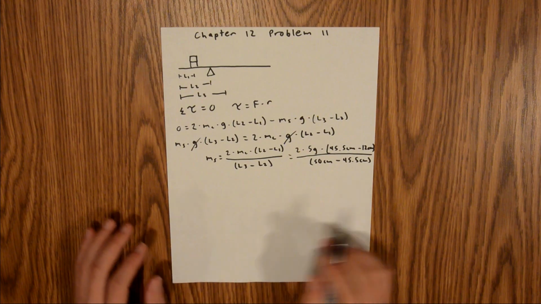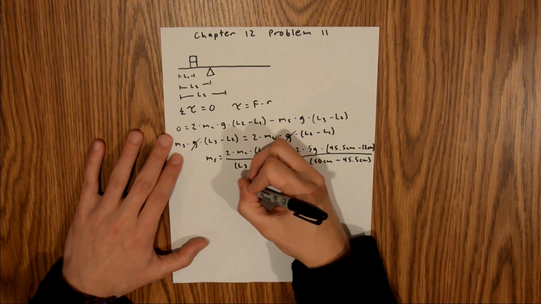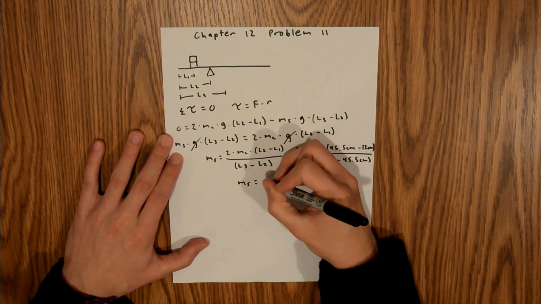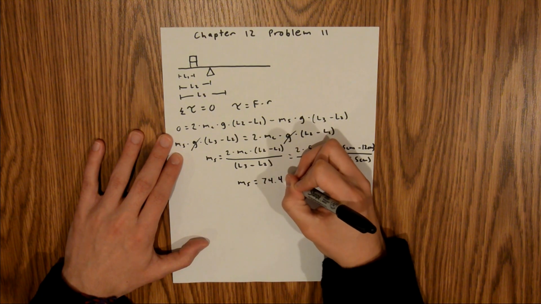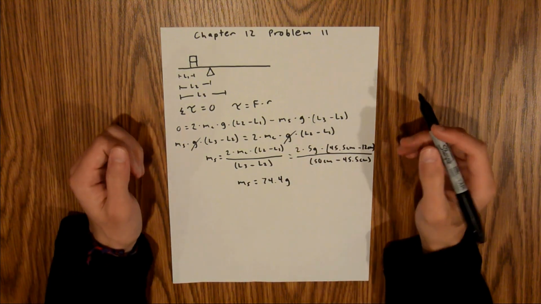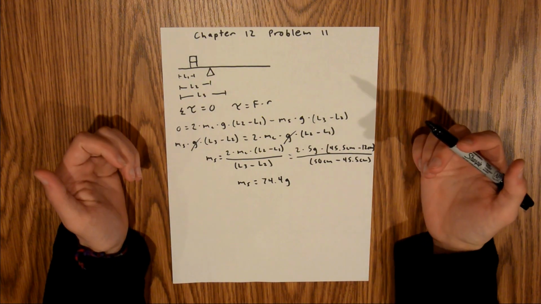And if you plug all of that into your calculator, you should get that the mass of the stick is equal to 74.4 grams. So that's about it for this problem.